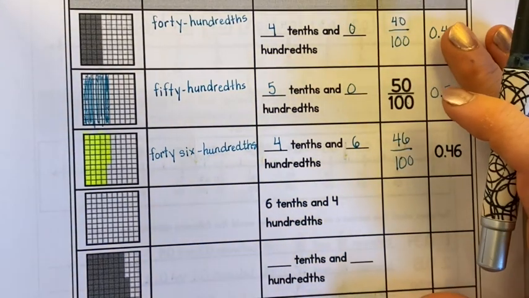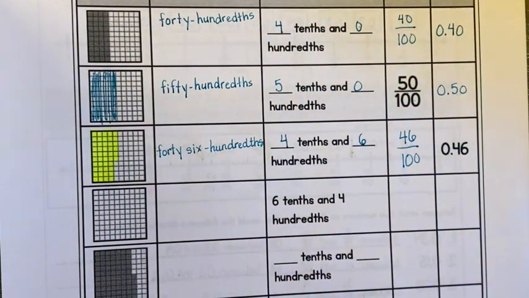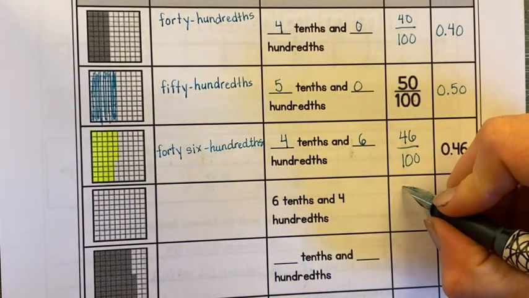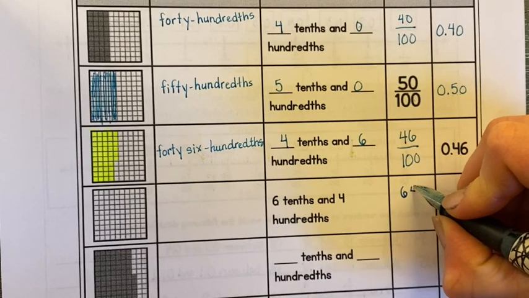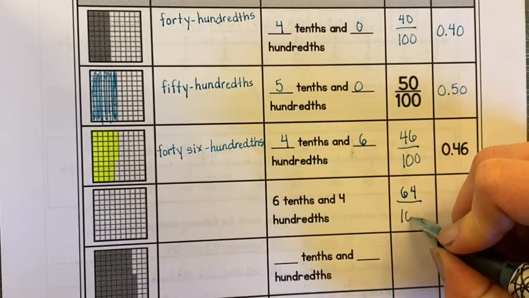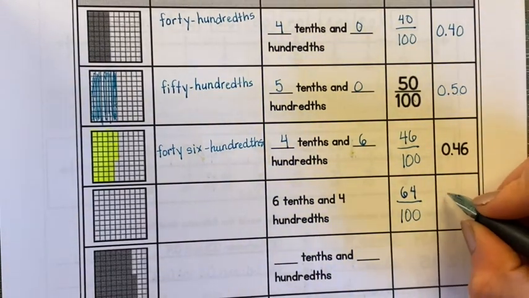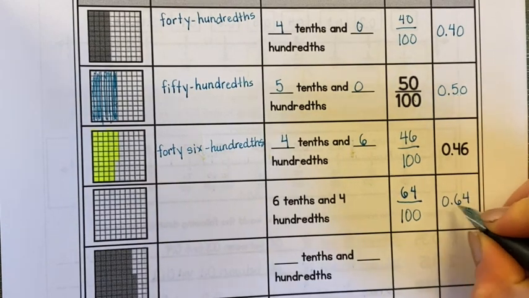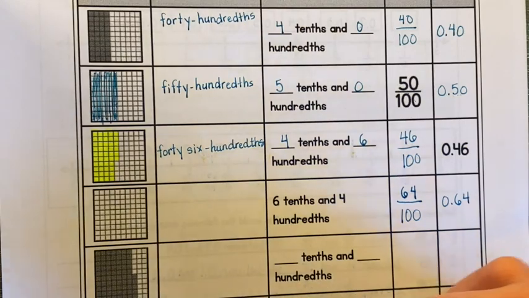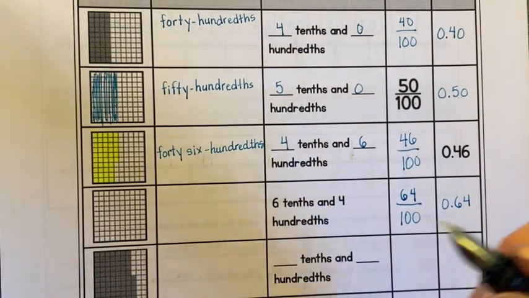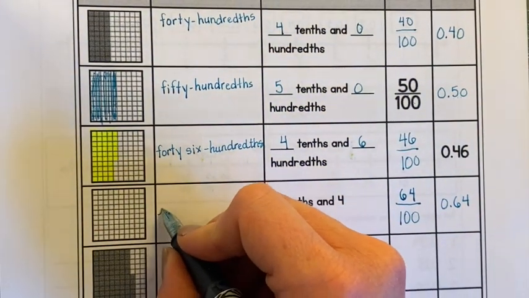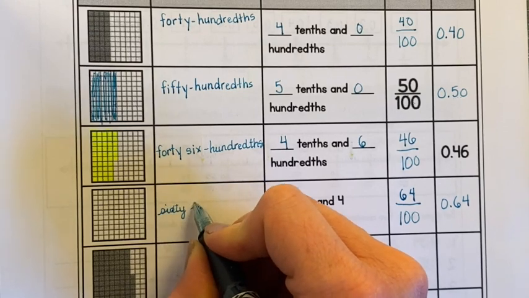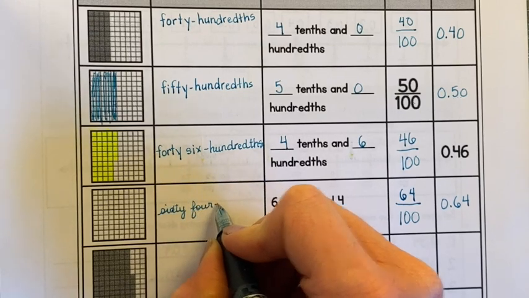So I'm going to go over here, and I'm going to color, actually, look at it. It's going to be 6 tenths and 4 hundredths, 64 hundredths. And then I would do 0.64, 6 tenths, 4 hundredths. Okay, and that is 64 hundredths.